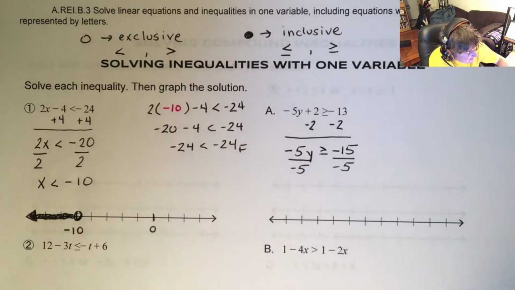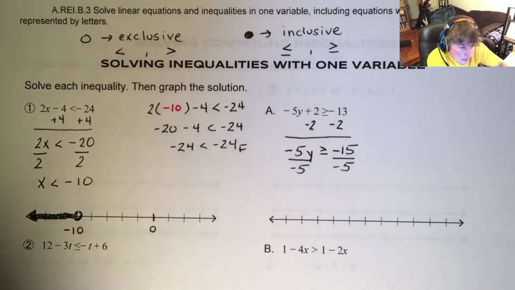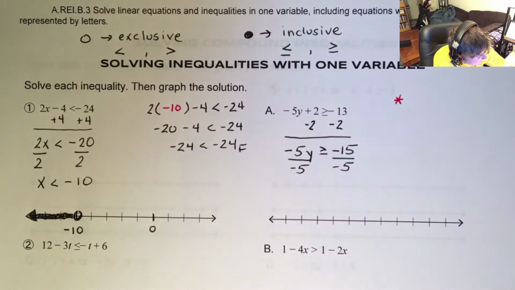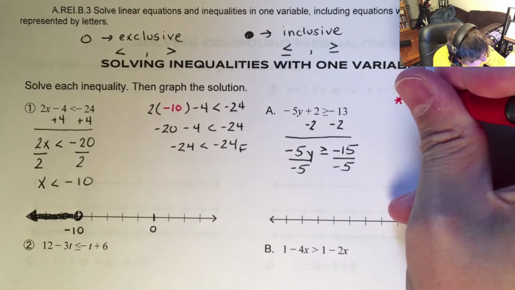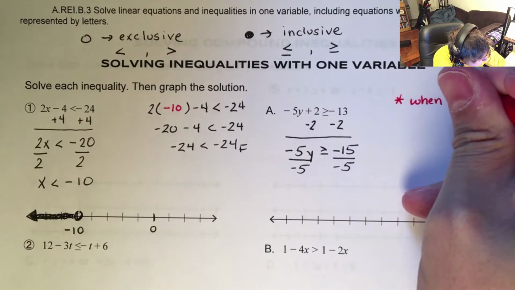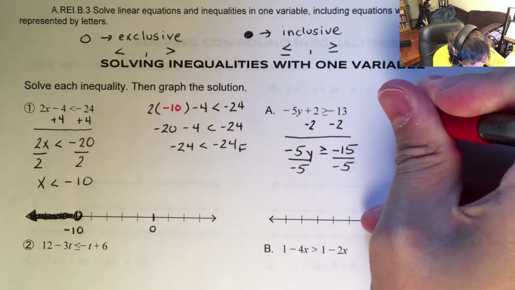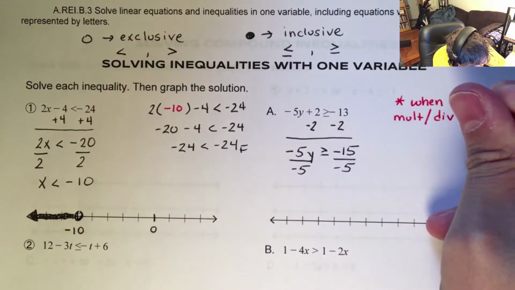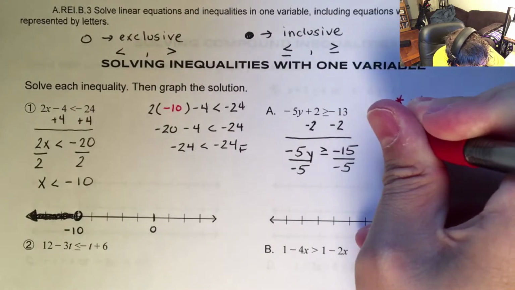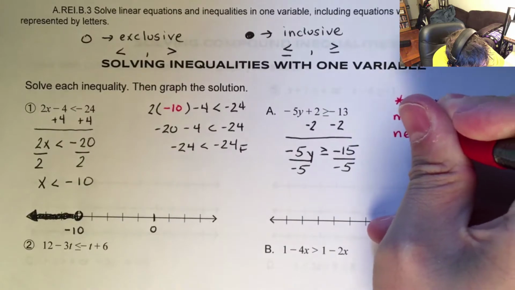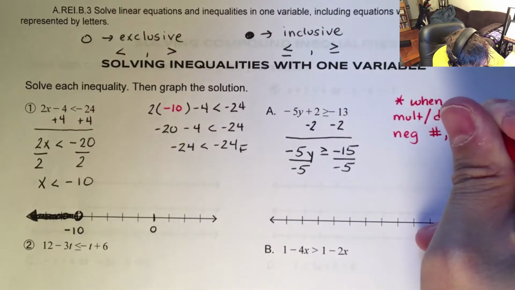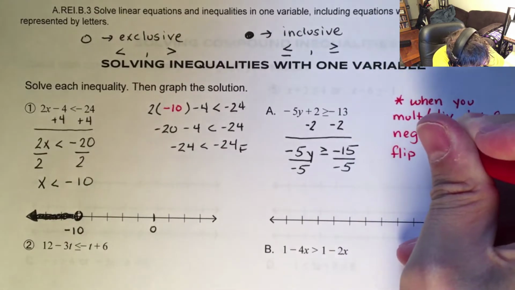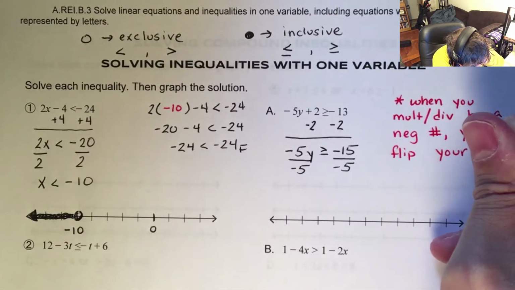So this is something that hopefully you just remembered from your Algebra 1 course. If you didn't, that's fine because you're about to be told now. When you multiply or divide by a negative number, you flip your sign.